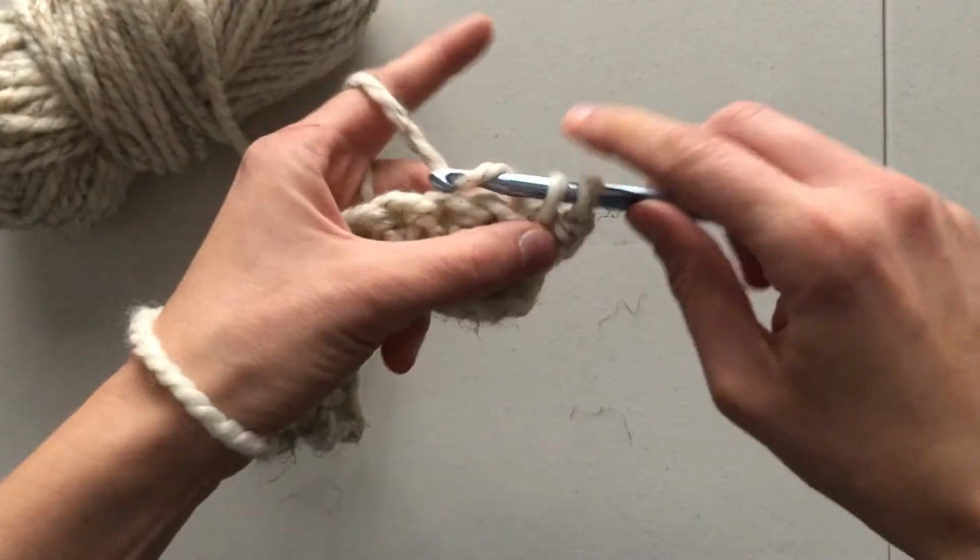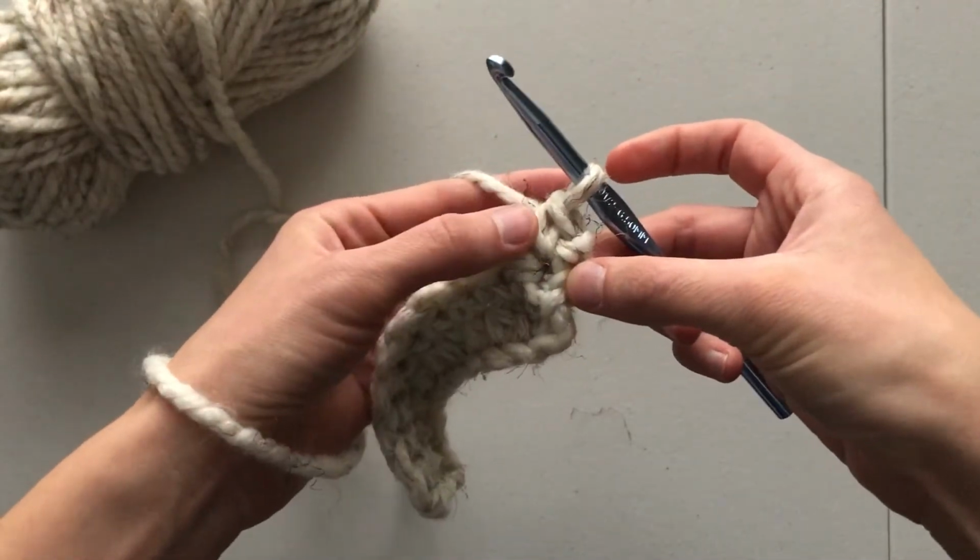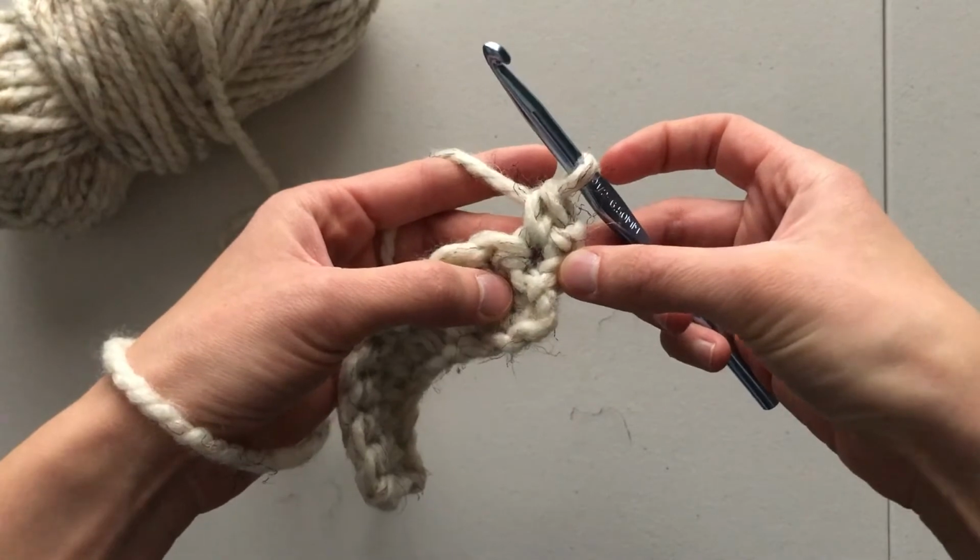And if we do that, you can see that I have a stitch. You can see the V where that stitch was made.